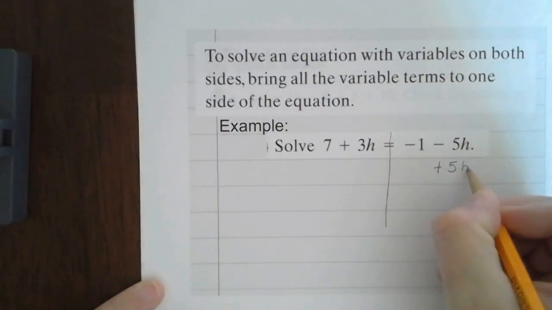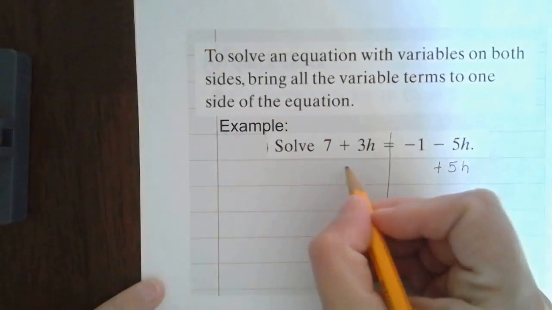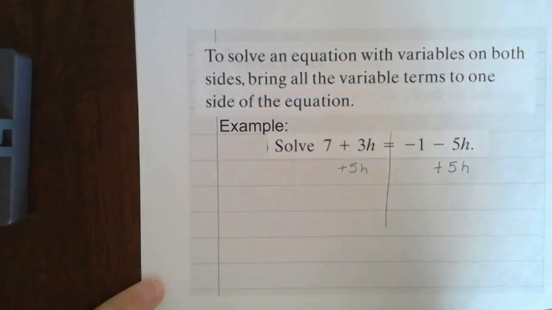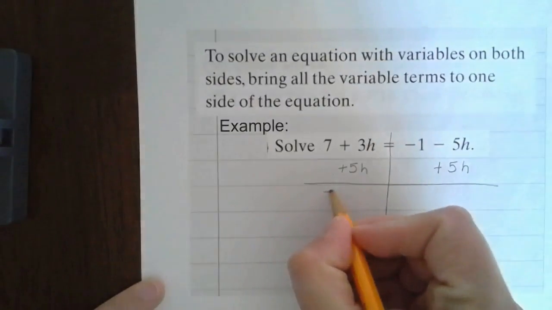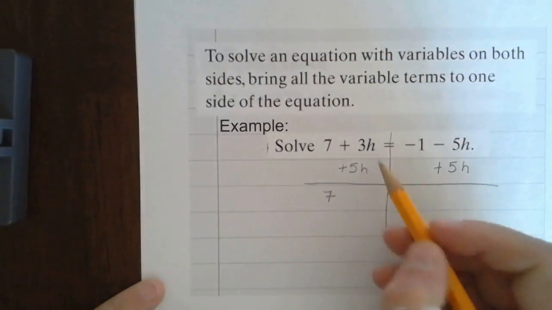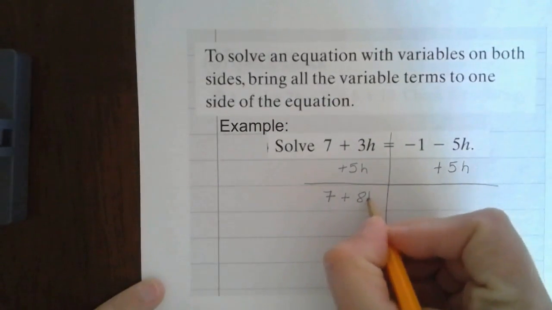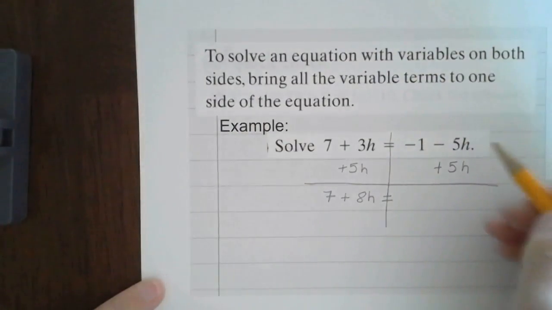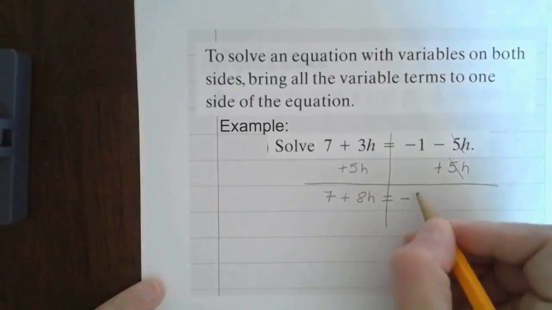To do so, I have to add 5h. Now I have to remember the golden rule. Whatever I do to one side, I have to do to the other side. So I'm going to add 5h to my left side, and then I'm going to check what I have left. So far, I have 7 left on my left side. Now 3h plus 5h is 8h. On my right side, as you can see, -5h plus 5h, they cancel each other out, and that's what I want. I don't want to have the variable anymore, but I have that -1 left.